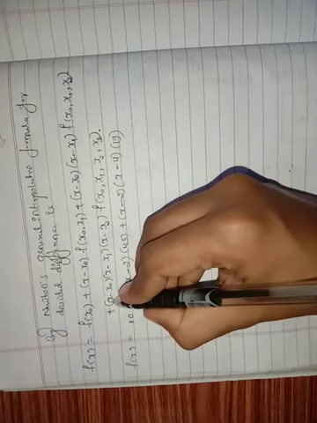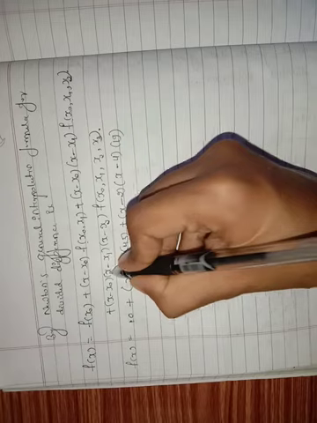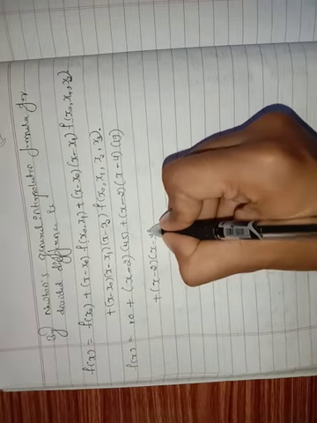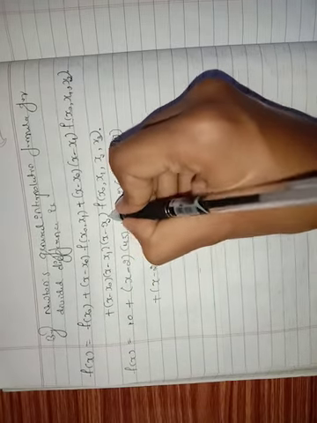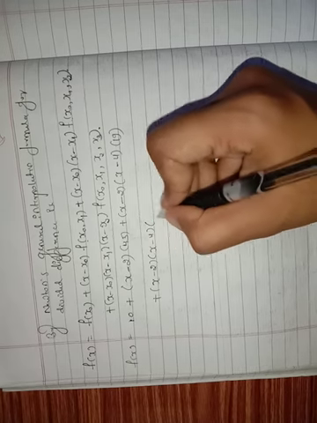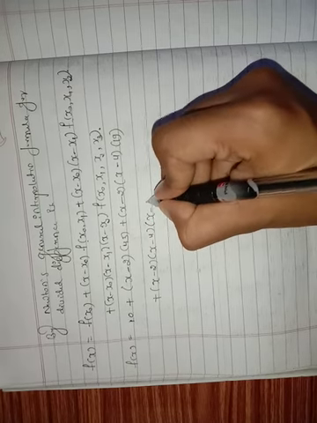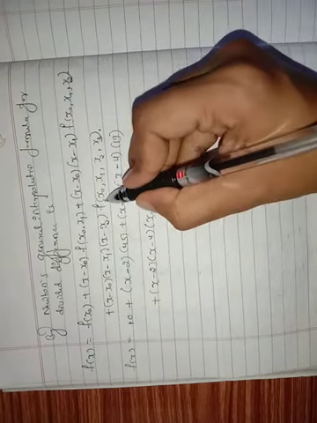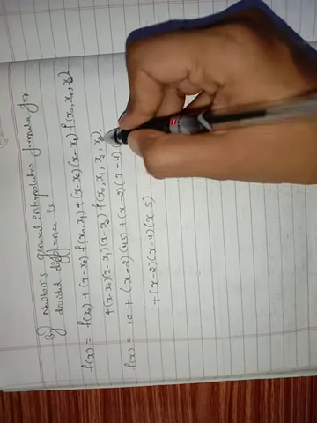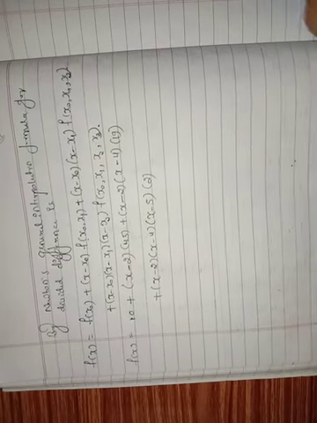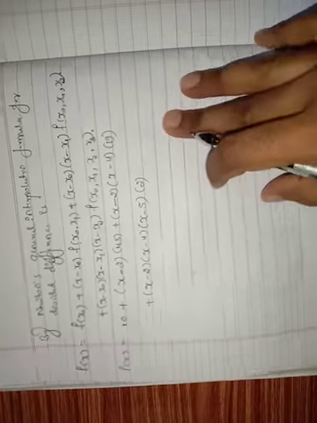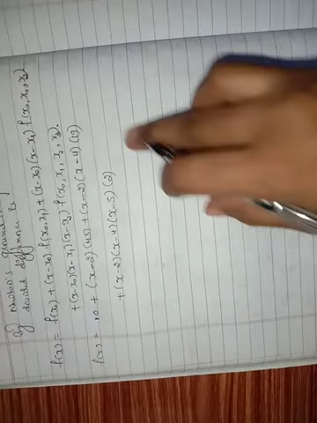Plus x minus 2, x minus 4, x minus x2, with x2 value 5, so x minus 5, into f of x naught x1 x2 x3, that is 2. You can observe the table. Then solve this whole term.